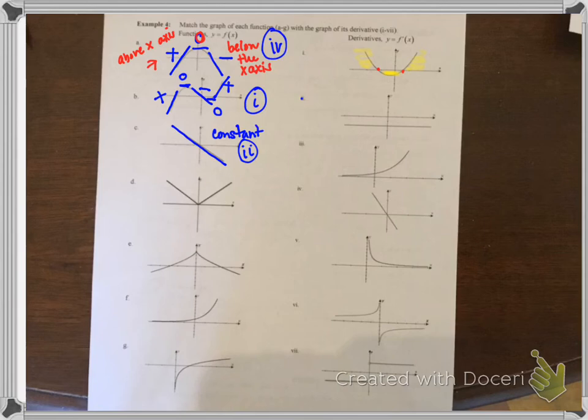Let's look at D. Okay. So once again, it's constant, and we're looking at this, and we have a negative slope, right? And then it zeroes out, and then we have a positive slope, right? So I want a constant line that's below the x-axis, and then at 0, I need a constant line above the x-axis, okay? And also, we see we have a what? That's a corner. Hopefully you said that. So we know that it's non-differentiable at that point. So there's going to be a break in the graph.